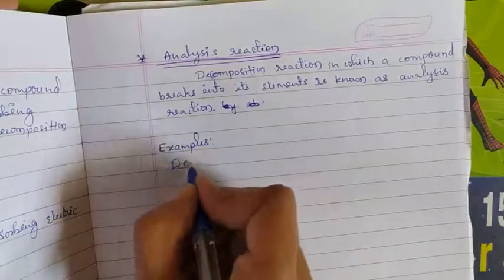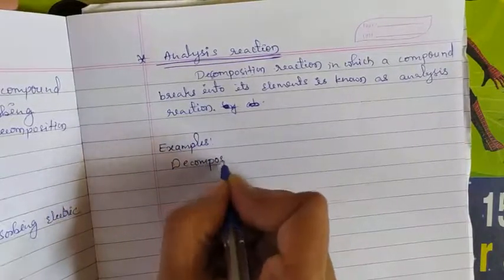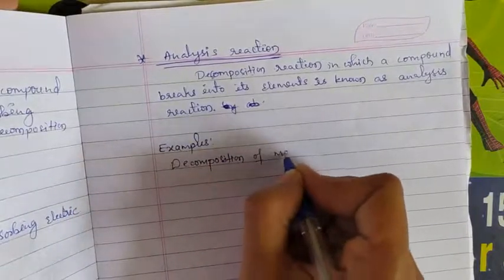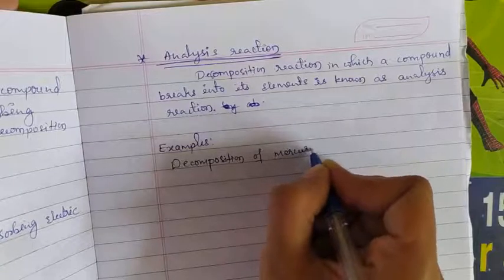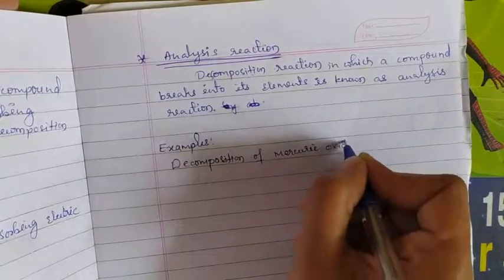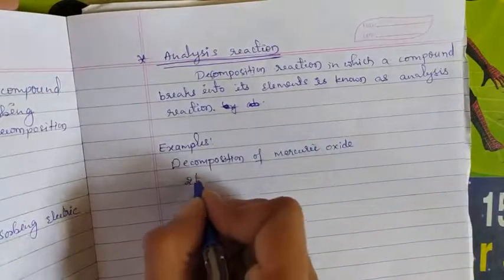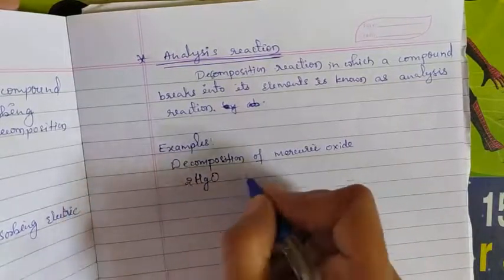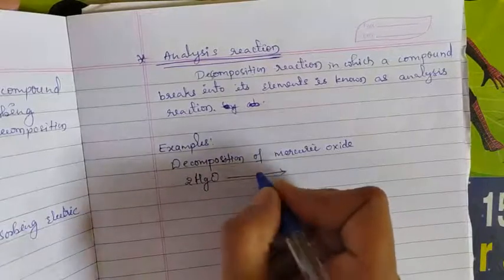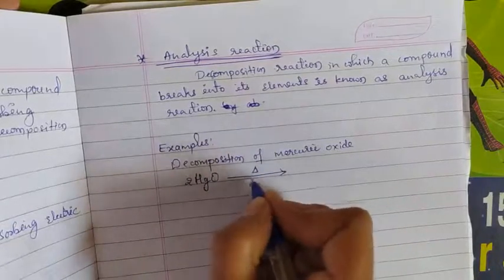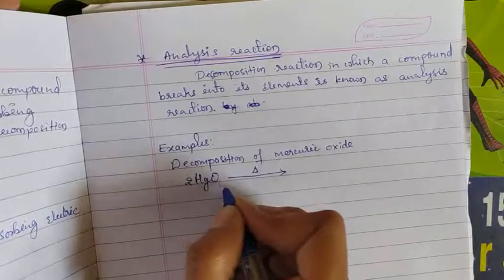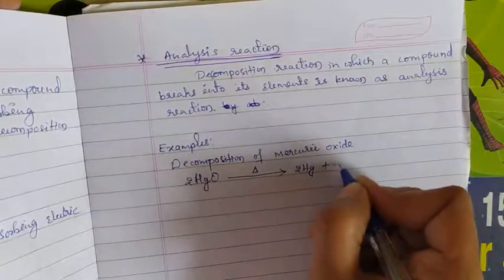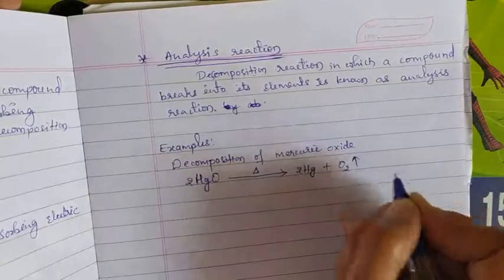See here, decomposition of mercuric oxide. The chemical formula of mercuric oxide is HgO. Here 2 moles of mercuric oxide are heated. On heating this mercuric oxide, it breaks into mercury and oxygen gas. Okay.